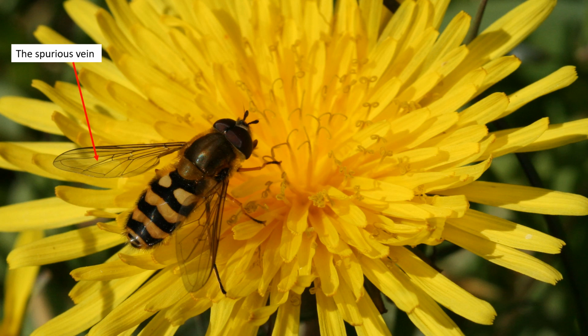Now, remembering what I said before, this is a close-up of the same hoverfly, and you can see on the left-hand wing the spurious vein that goes at a diagonal angle towards the bottom left. So there you have it. It's quite distinctive if you can get close enough or you've got good eyesight.